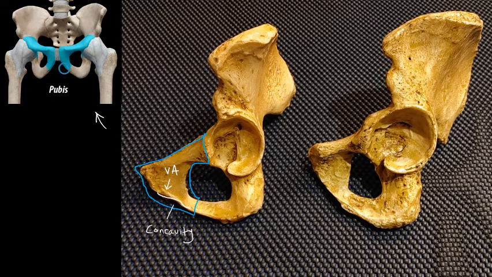Now this is obviously much easier to do bone in hand. If we look at B, okay, so we have A, it has a presence of a concavity, and that is a female feature. If we look at B, it does not have that concavity, so I will highlight the pubis. And we're looking at this region right here, and I'm not seeing that concavity.